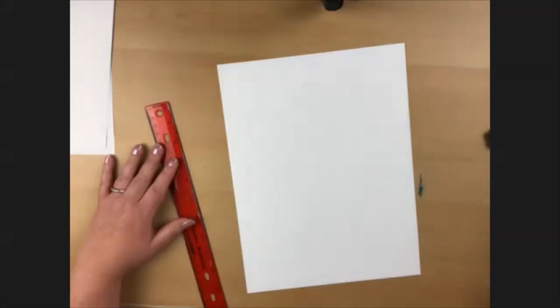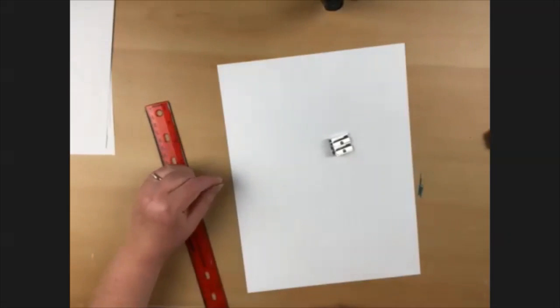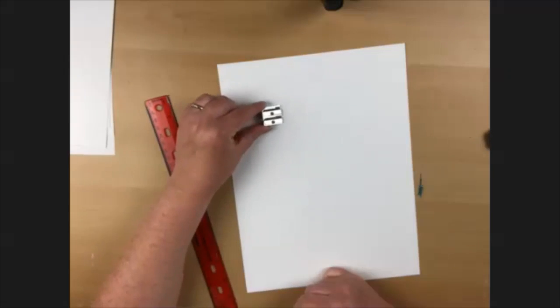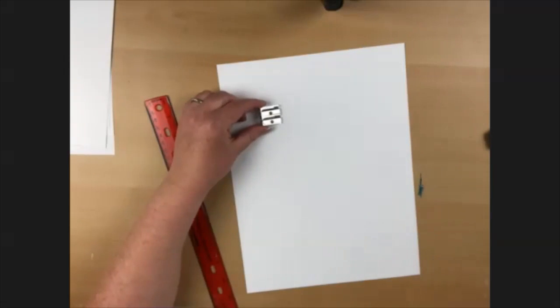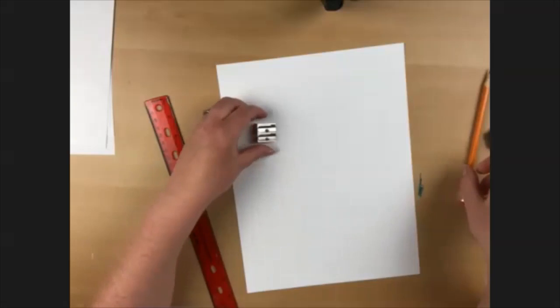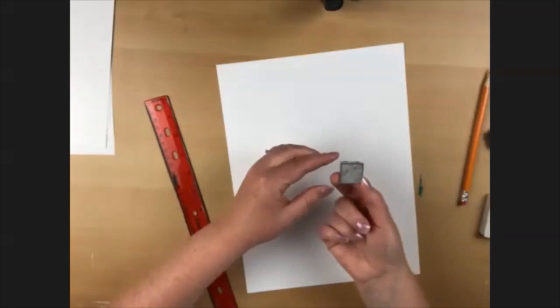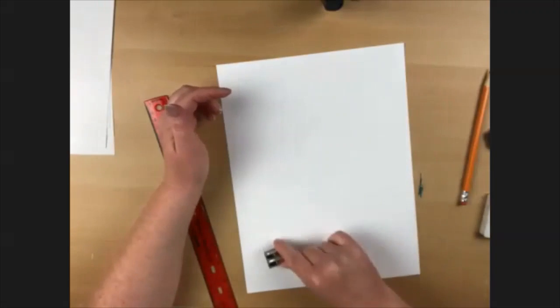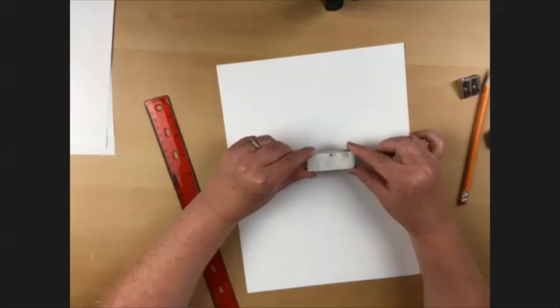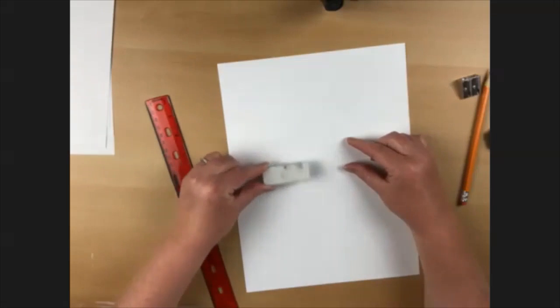Okay, so look at that. I can use a tool. This is my little, what is it? My brain just went blank on me. A sharpener. I have a sharpener here, and it's a square. If you look at it, it's a square. I can use that as a measuring tool. I also have this really nice, beautiful eraser, and I can use that as a tool.